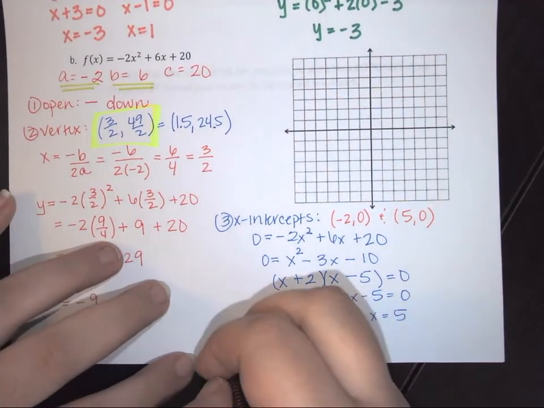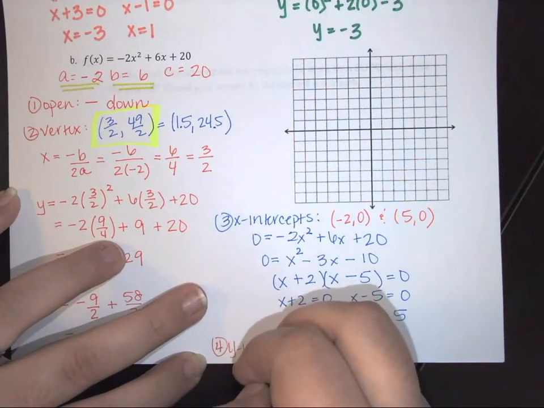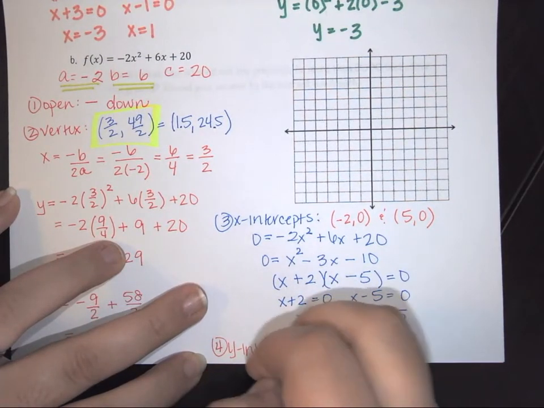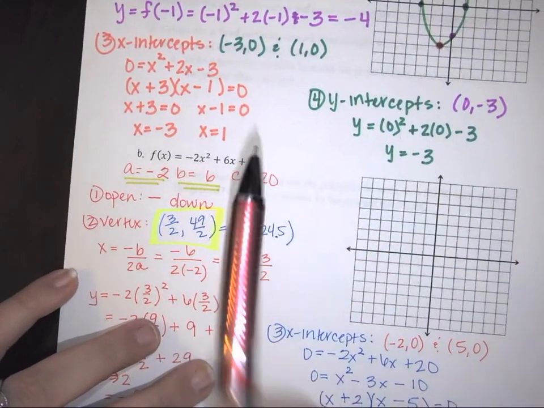Now the very last thing that you need to look at is your y-intercept. In this case, it means anywhere you have an x becomes a 0.